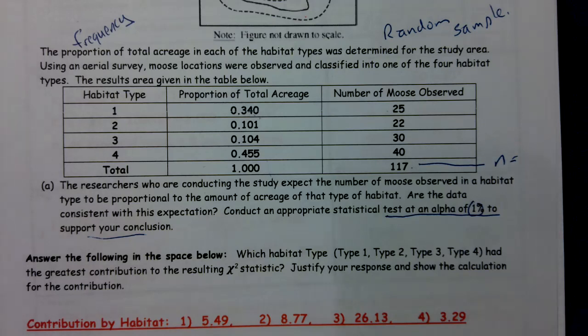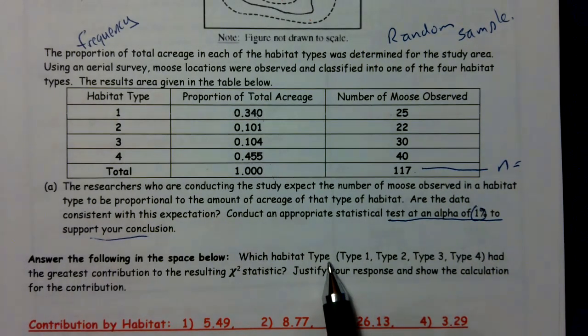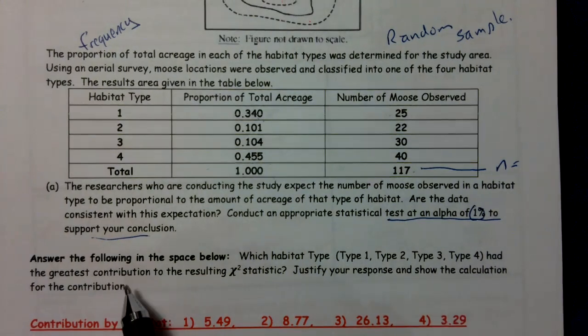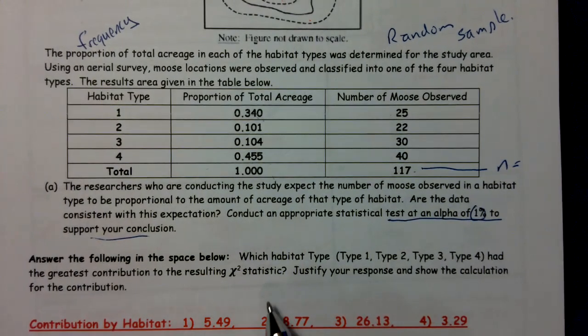Conduct an appropriate statistical test at an alpha level of 0.01, or 1%, to support your conclusion. And then it says we need to answer these questions, and that's where we are here, because the other part we did in the previous video. Which habitat type, 1, 2, 3, or 4, had the greatest contribution to the chi-squared statistic? Justify your response and show the calculation for the condition.